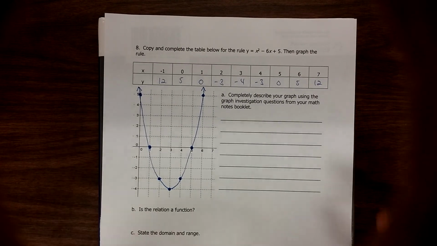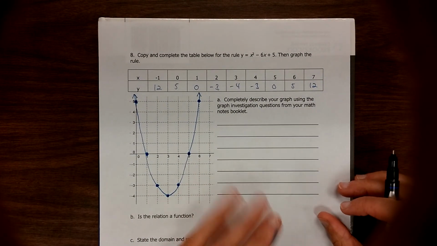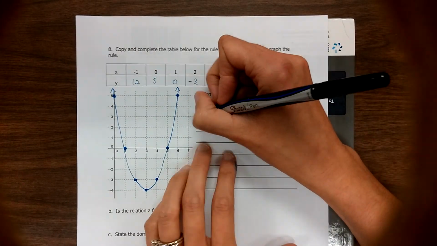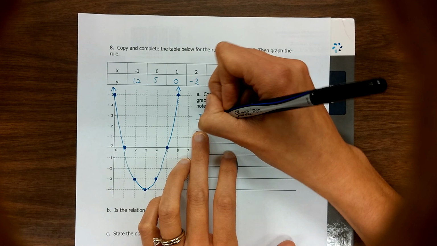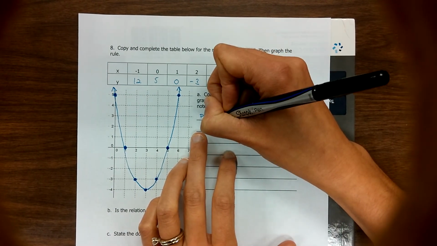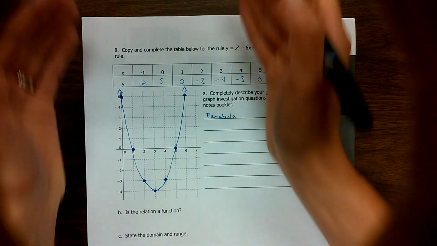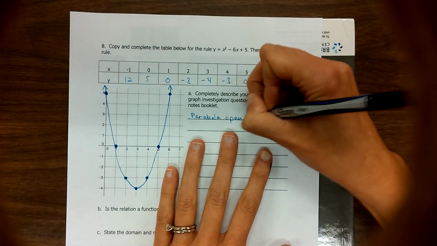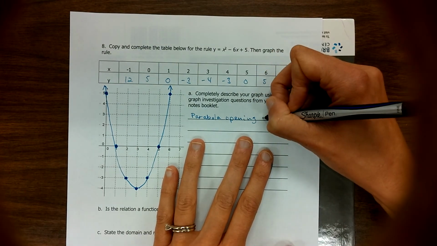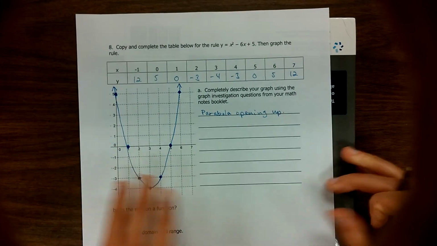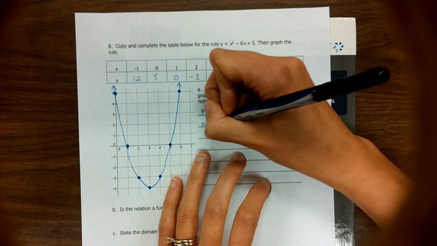So one of the things we want to say when we describe is just the shape of the graph. And we know the name for this shape. We know this is a parabola, so we'll just say that. It is a parabola, and we want to say the direction it opens. So the way that this opens is upward. So we're going to say it's a parabola opening up. We want to say whether it's linear or not. It's not a straight line, so it's non-linear.